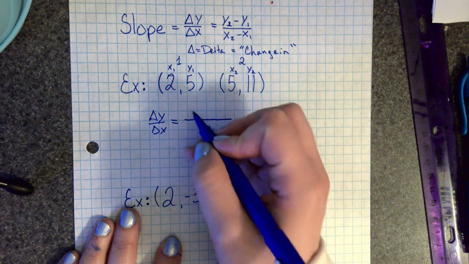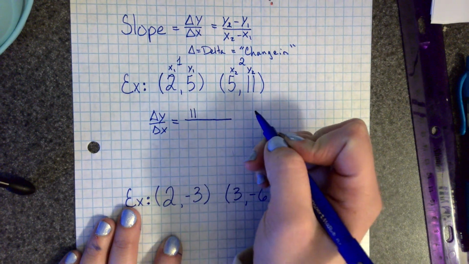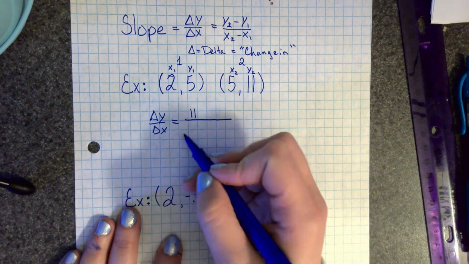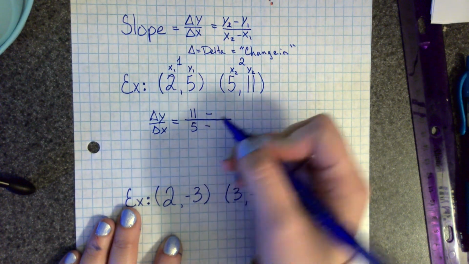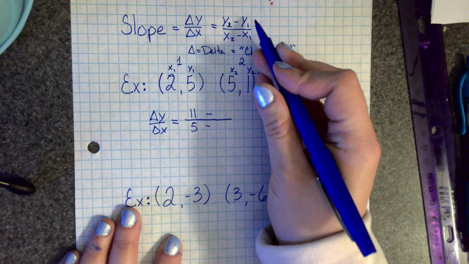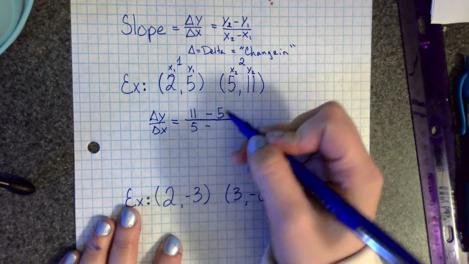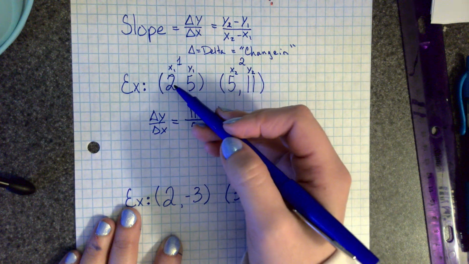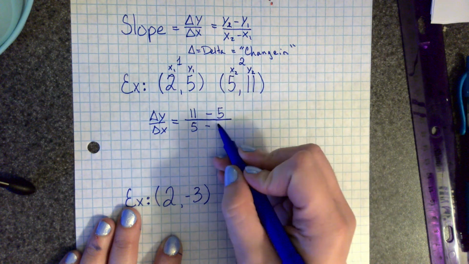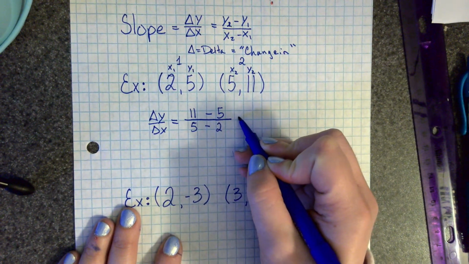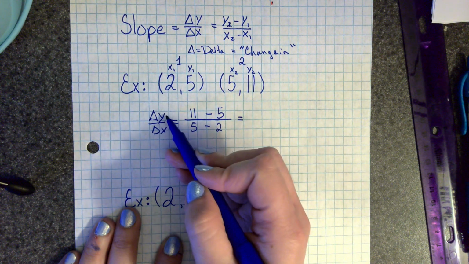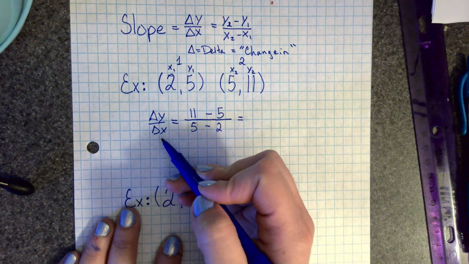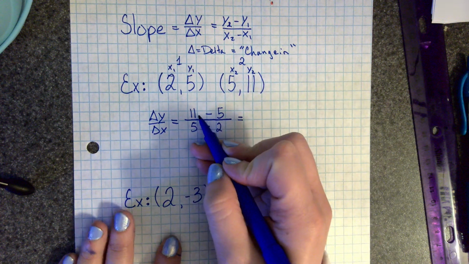We're going to take our y2, which is 11, and then we're going to take our x2, which is 5. And now we're going to subtract from that y1, which is 5, and then x1, which is 2. And if you ever forget what should go on top and bottom, just remember delta y, delta x, change in y, change in x. And now we're going to do the math.